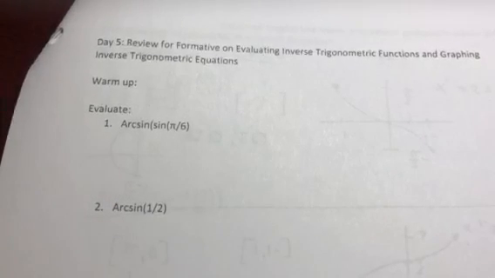Okay, today this is the day 5 review for formative on evaluating inverse trig functions and graphing inverse trig functions. So the first problem on the warm-up, actually I'd like you to do all 5 problems of the warm-up right now. Go ahead and pause this, and when you're done, come on back.